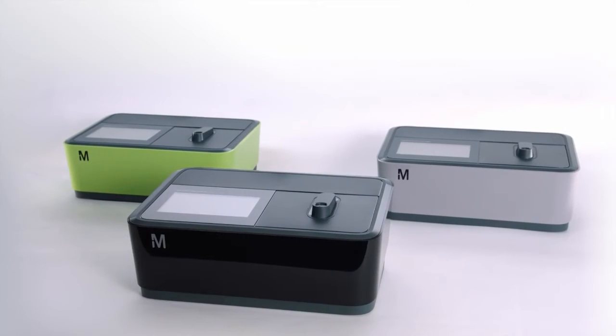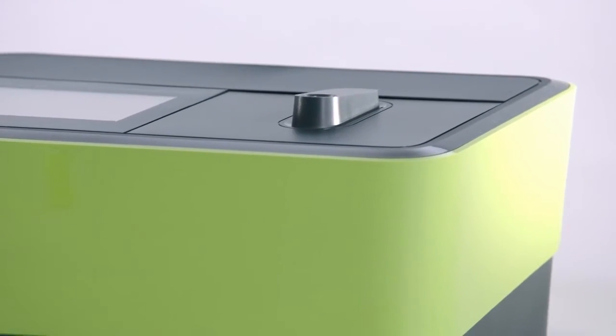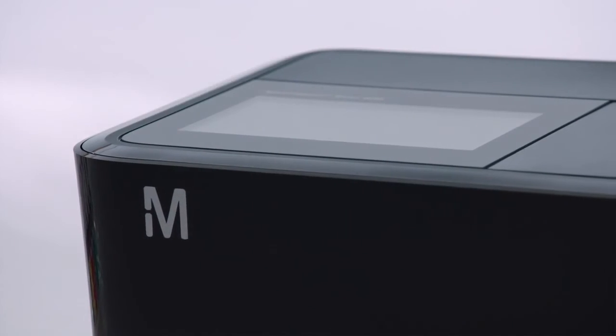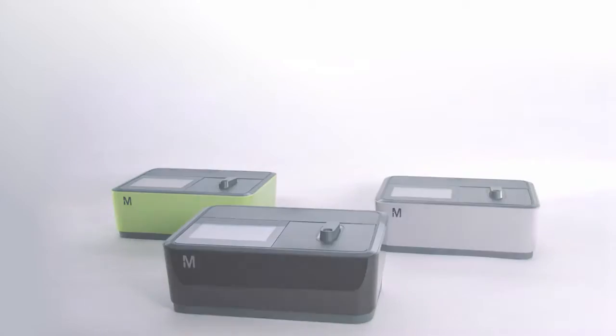Spectroquant Prove. Just prove it. The following video describes the advantages of the Spectroquant Prove system and explains how different features work.